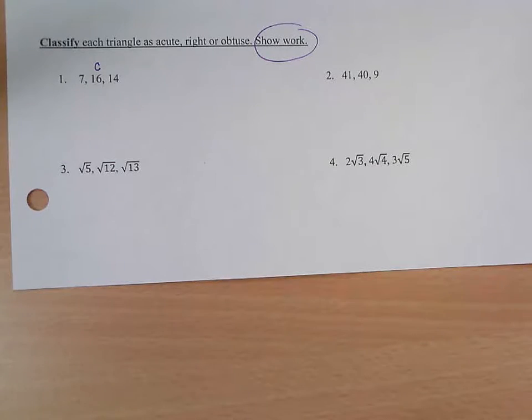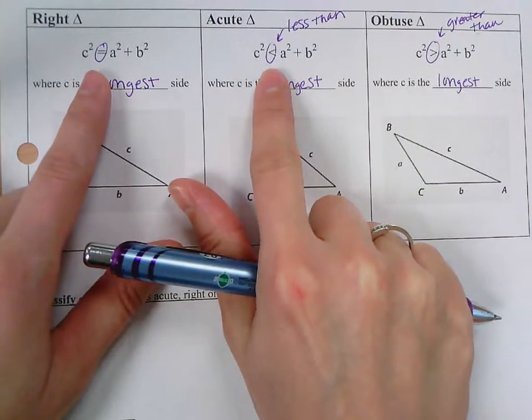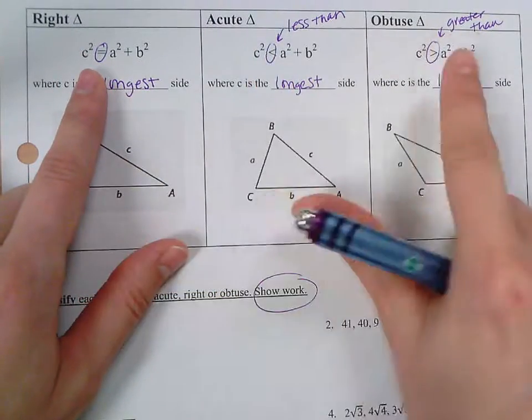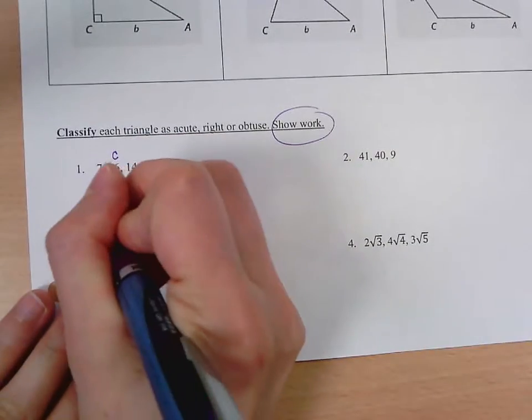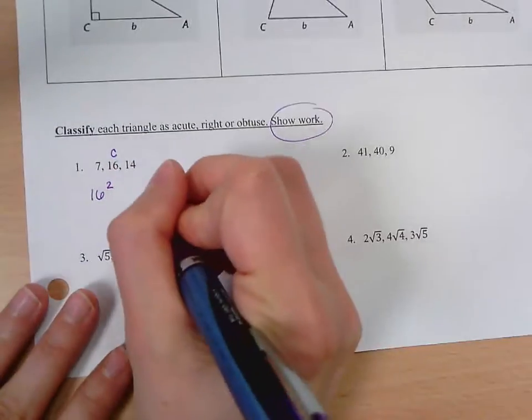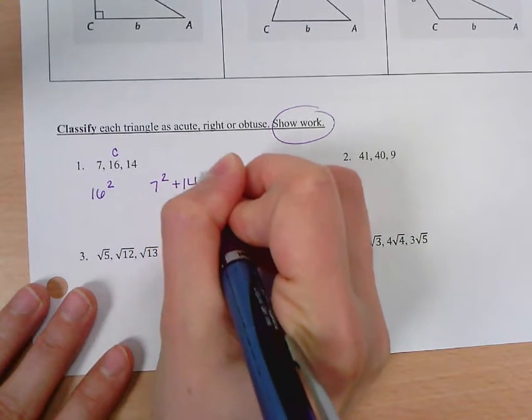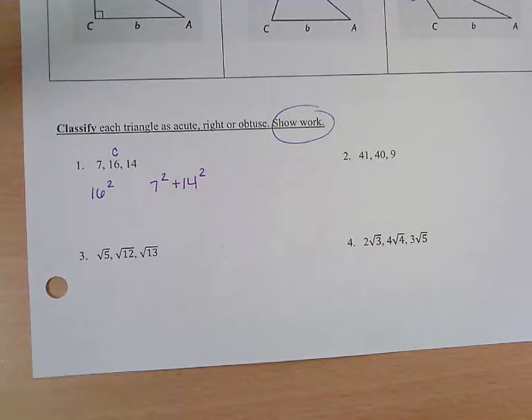So I'm going to set this up kind of like these, but I don't know which symbol is going to be in between. I don't know if they're going to be equal, less than, or greater than. So I'm going to find what 16 squared is, my c squared, and then I'm also going to calculate 7 squared plus 14 squared. So what is the sum of the other two sides squared equal to?